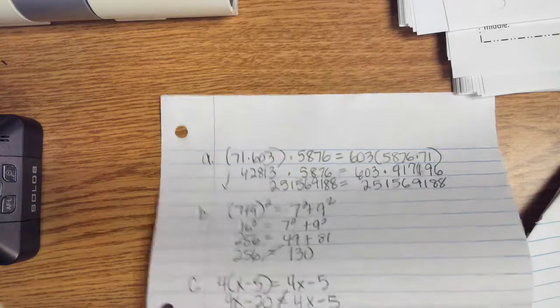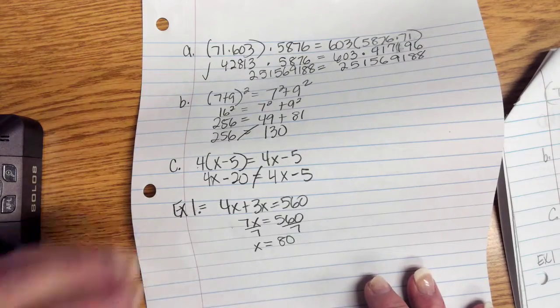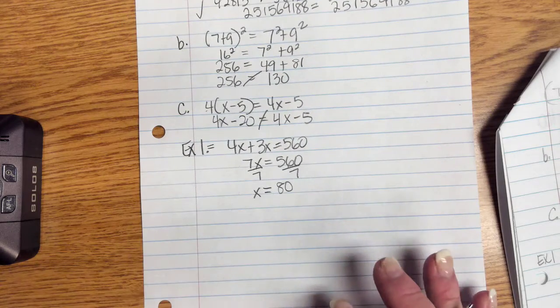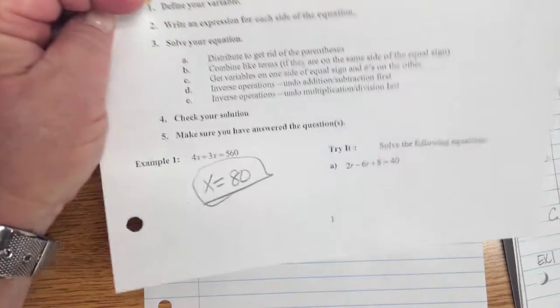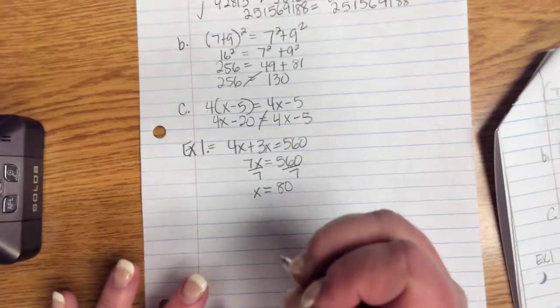Oh, I didn't even get that on this. Oh, I hate these things. Sorry. I might not have had this showing very well all the time. So I'm going to write on my paper my answer. x is equal to 80. Okay? So, number 2, let's say it says you try it.